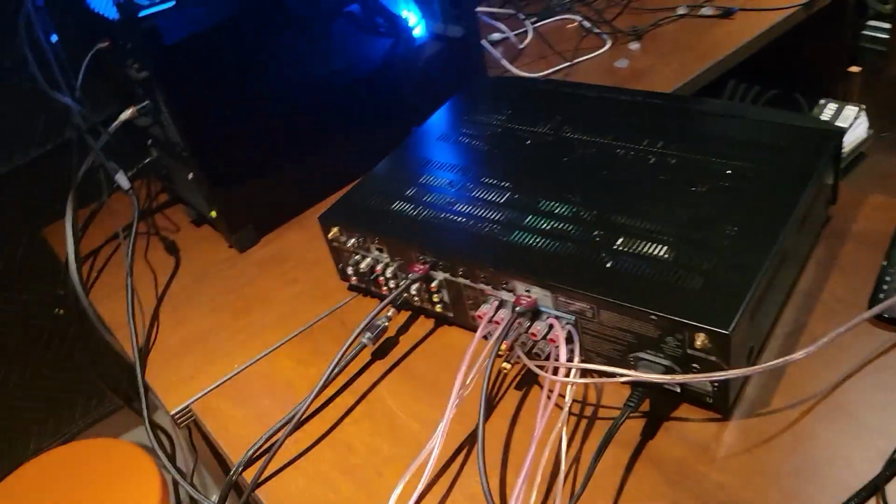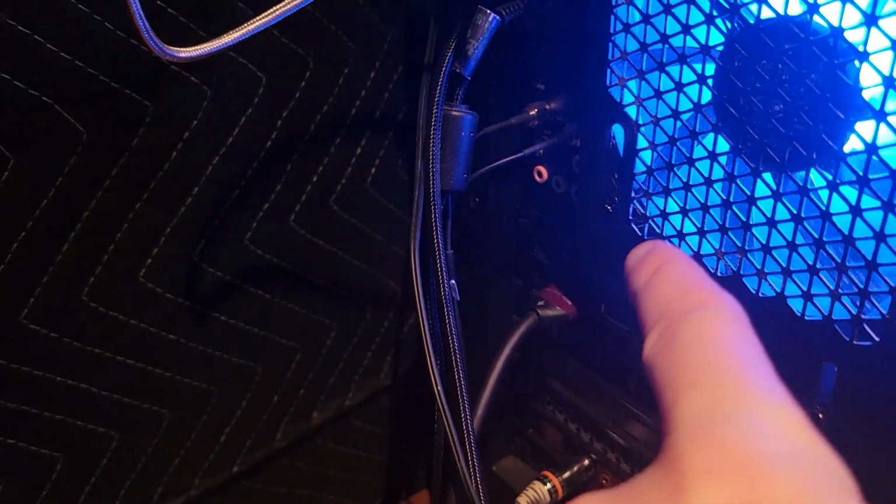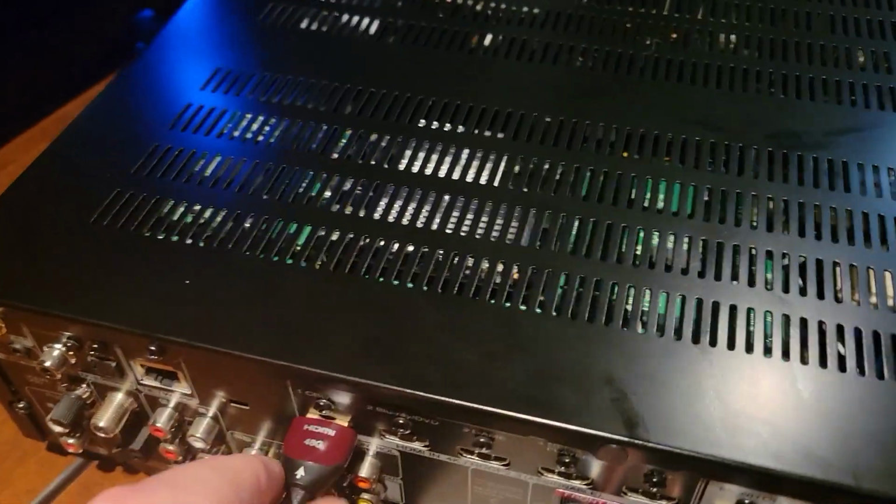Okay, so I'm just going to go over this once again, the way this is working. I am not using my dedicated sound card. I am not using my motherboard onboard audio. I'm going to select to use my GPU in the Windows sounds, and I'll show you how to do that. But my video and audio are both going to come through the same cable, through this cable, and into my receiver.